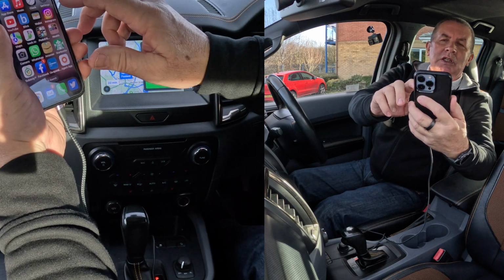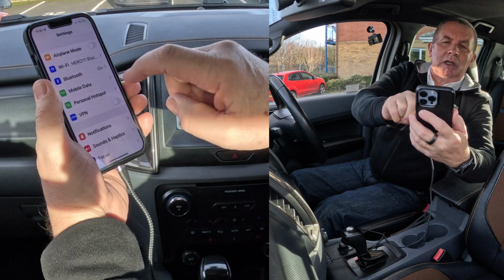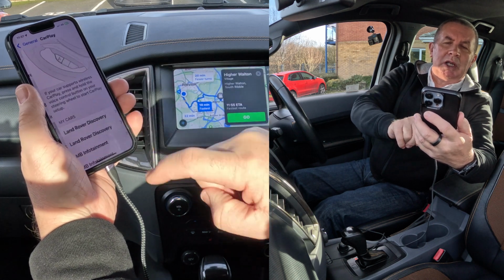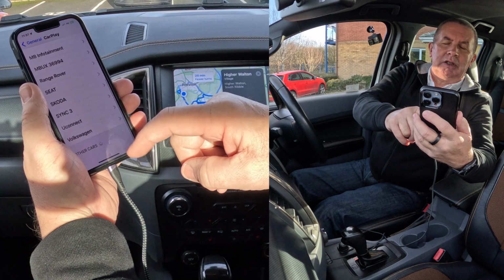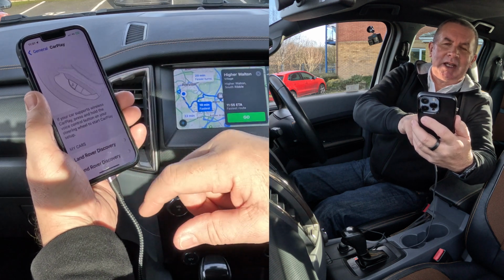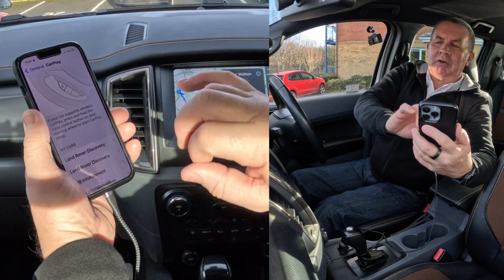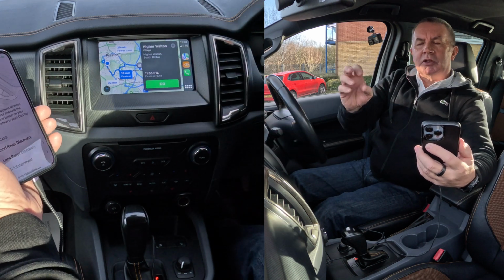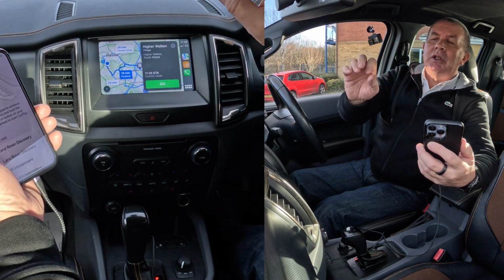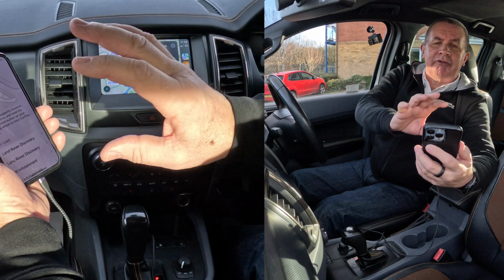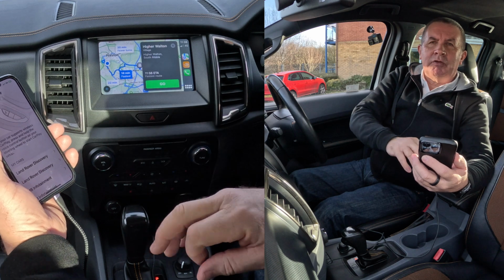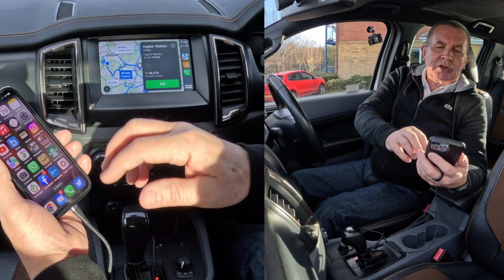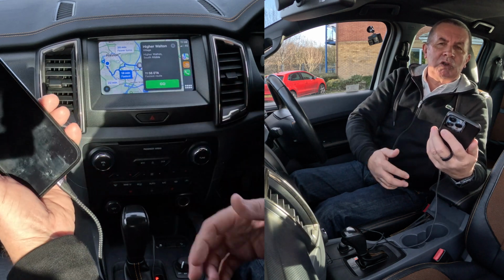Now if it doesn't, what you need to do is go to settings, go to general, and you've got CarPlay there, and you can see how many I've got connected. You'll get a warning on the screen saying that you have to accept that you'll be able to control your phone when the screen is off or when it's closed. Otherwise you won't be able to do anything once your screen's timed out or the phone's shut.